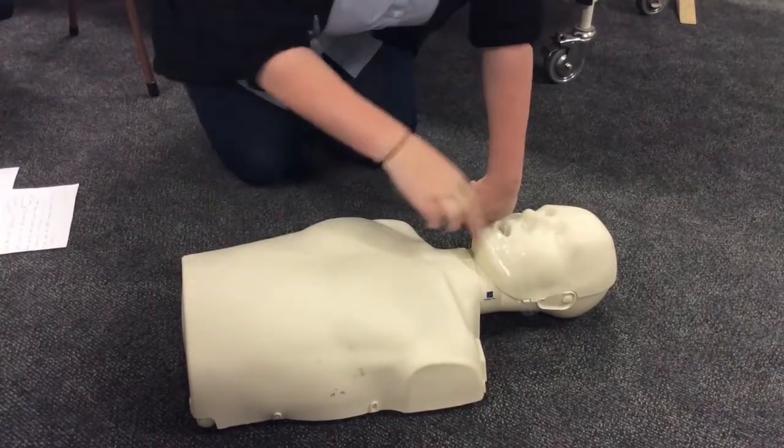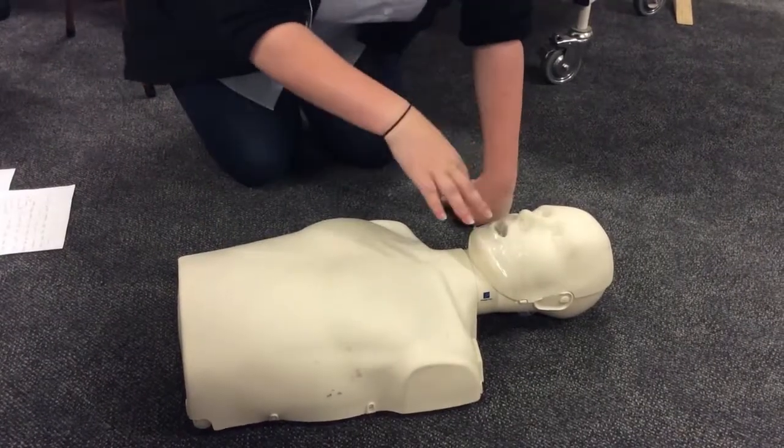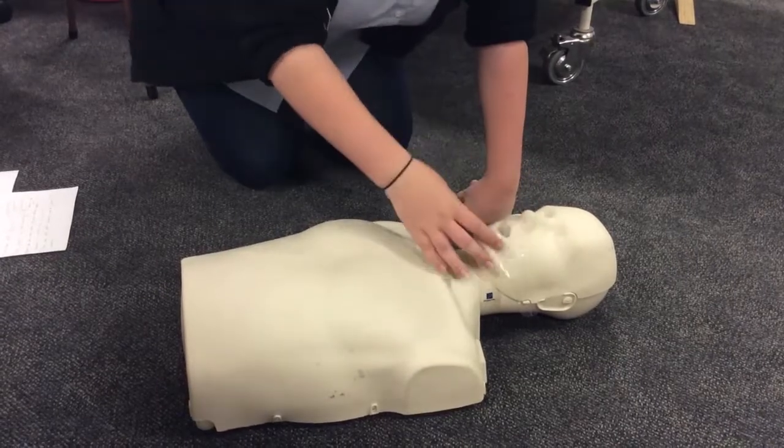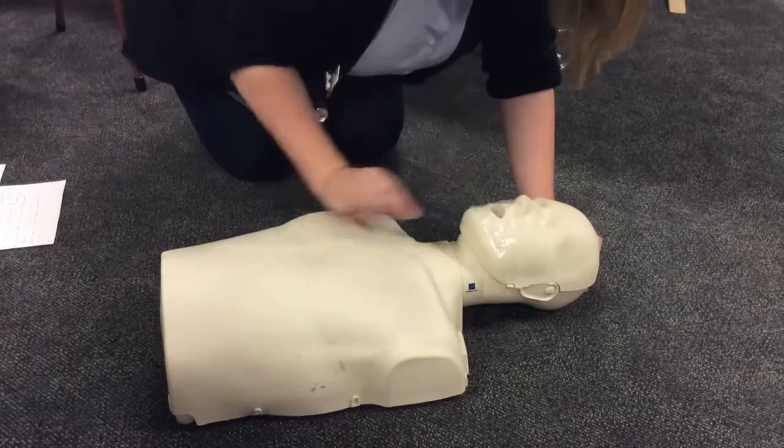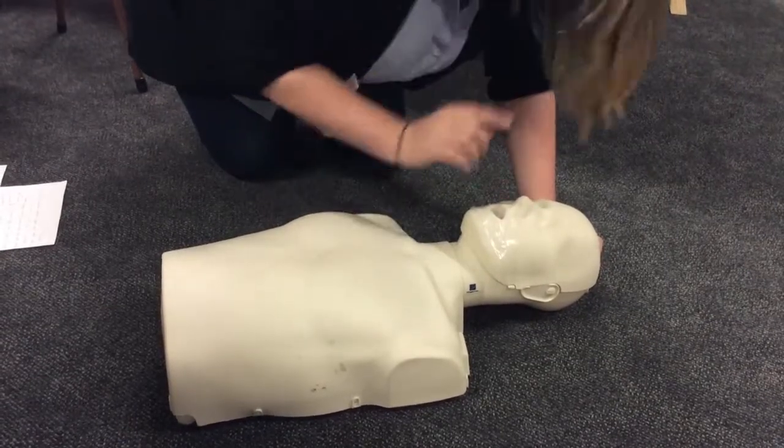A is for airway. You need to check that Larry's airway is clear and that he's not choking on something like his own tongue or vomit or something like that. B is for breathing, so check for breathing. You need to feel, look for rise and fall of the chest, and listen for breathing.